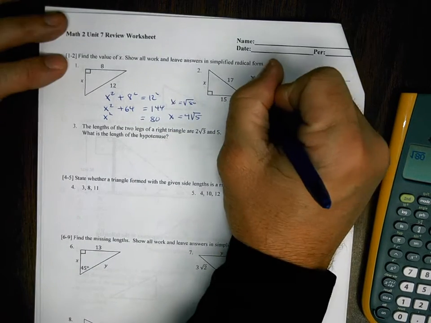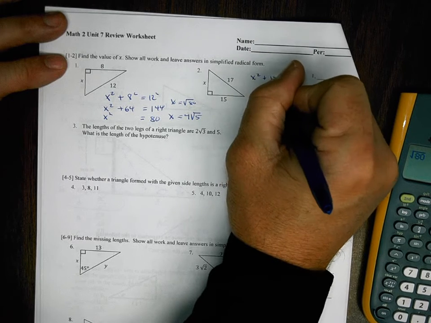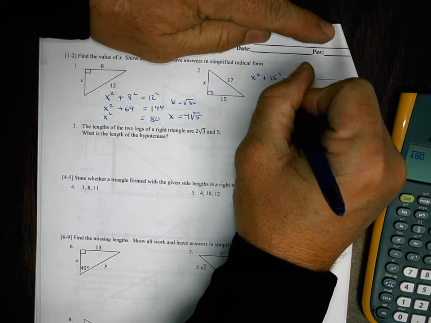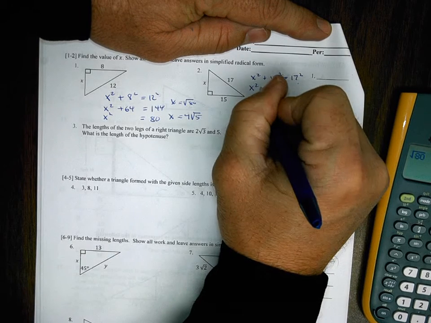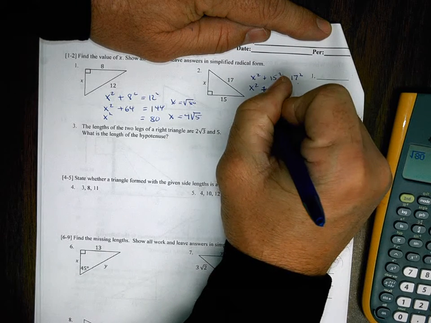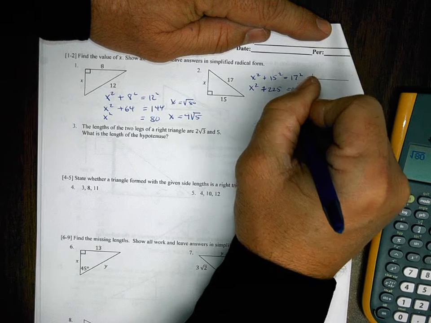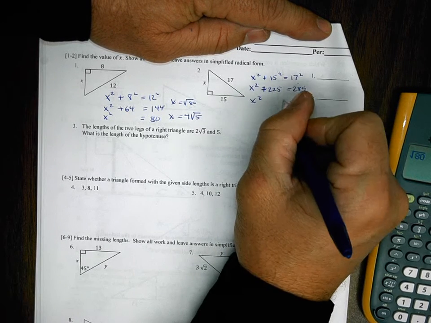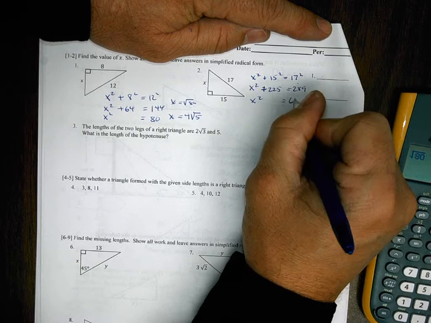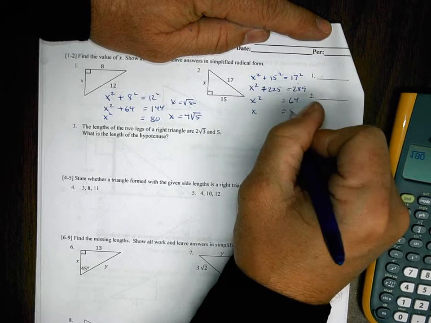Over here we have x squared plus 15 squared equals 17 squared. The hypotenuse is always c. So x squared plus 225 equals 289, which means x squared equals 64, which means x equals 8.